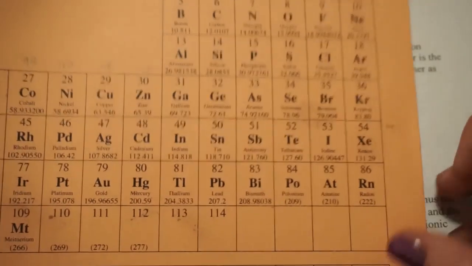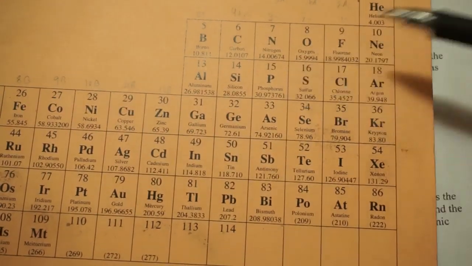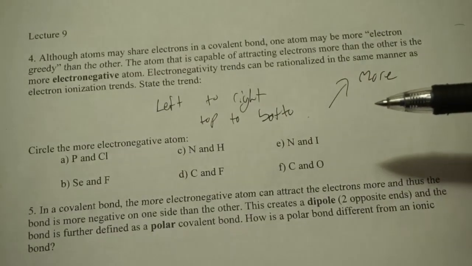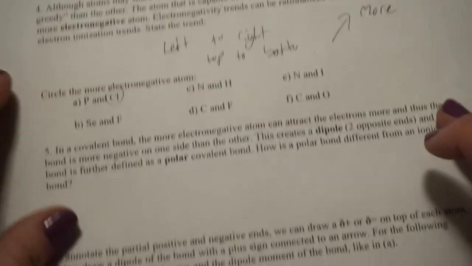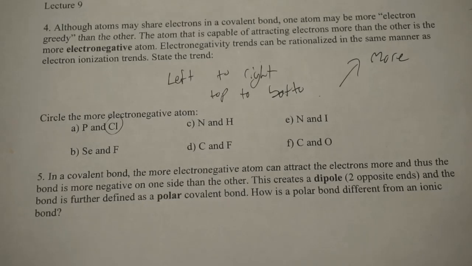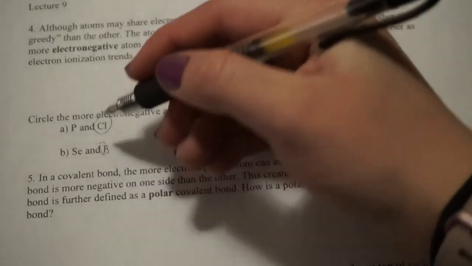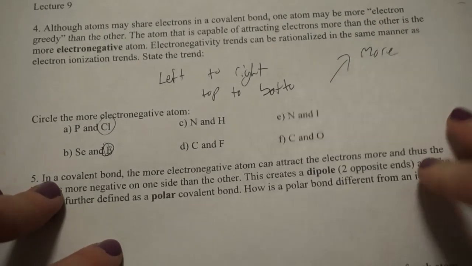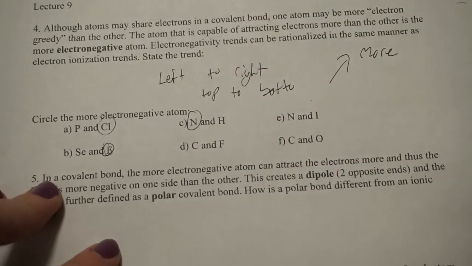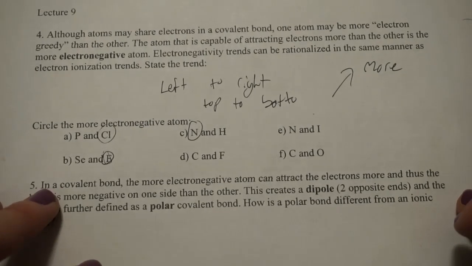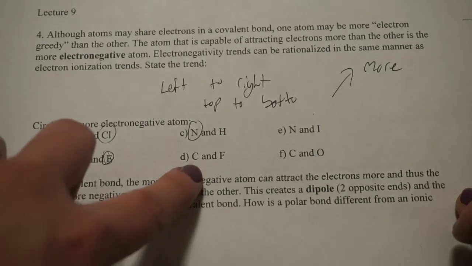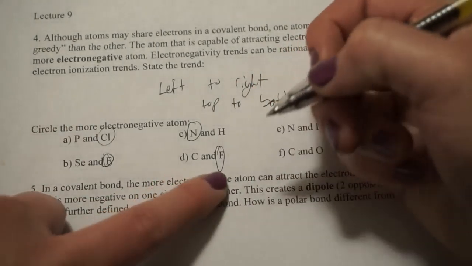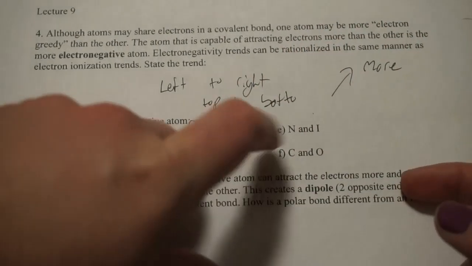So right here we can see that phosphorus is lower than chlorine. So we're going to write chlorine. Sometimes you do need the chart in the book for it, but most of the time you can just look at the periodic table and guess. Fluorine is the most electronegative, so you can just circle that. Nitrogen and hydrogen, it's going to be nitrogen. Carbon and fluorine. The fluorine is the most electronegative, so it'll be that one.